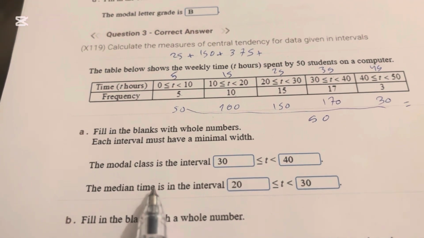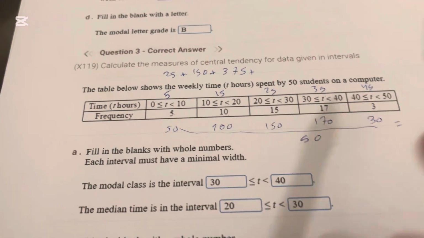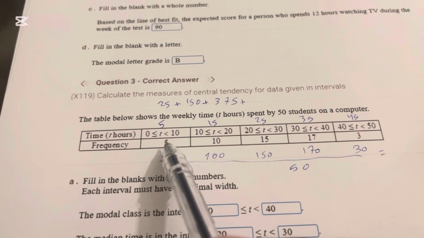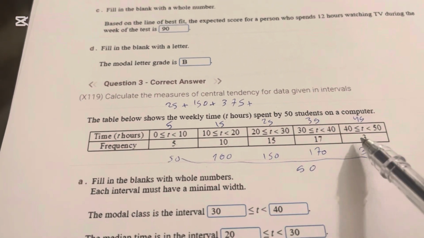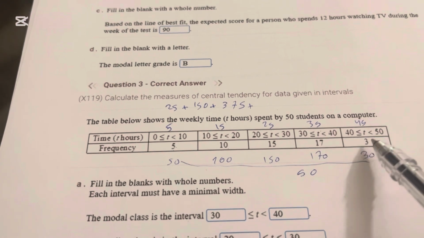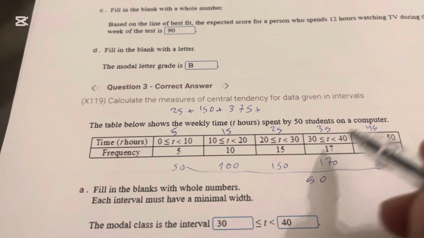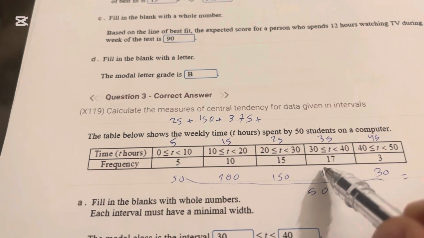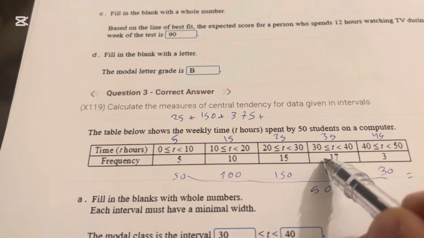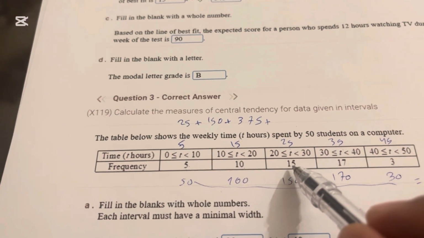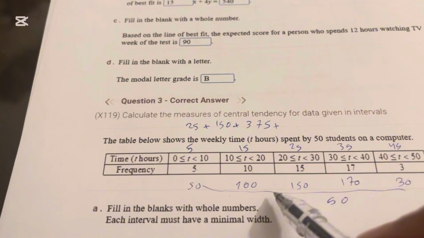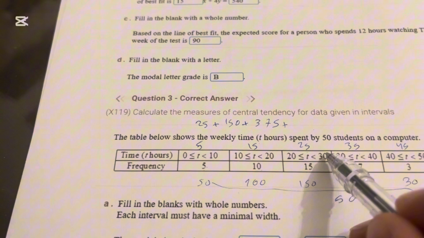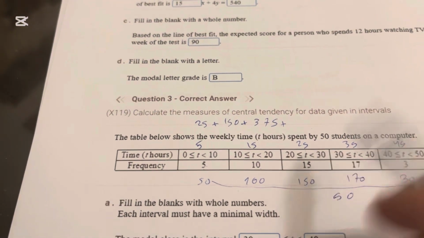Here he wants the median time in the interval. The median time in the interval means the time in the middle. So here this happens 5, this happens 3. So I will take 3 from here and then 2. So this will be 15. Take 10 from here against 10 from here. So I will still have 5 here. This is 15. If you take 5 from this side, 5 from this side, you have 10 occurrences from 20 to 30. So this is the median.